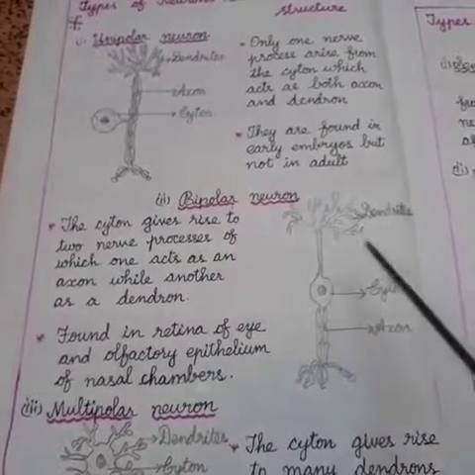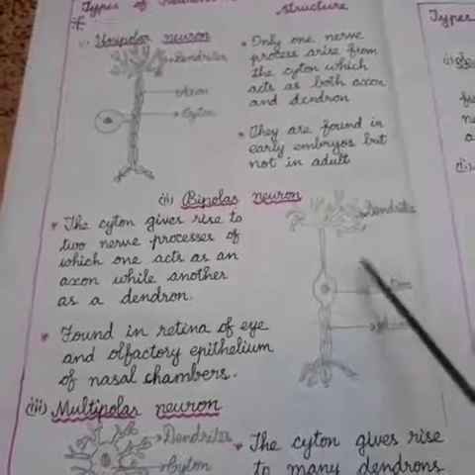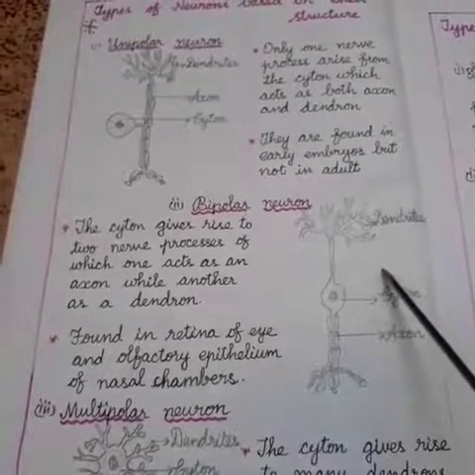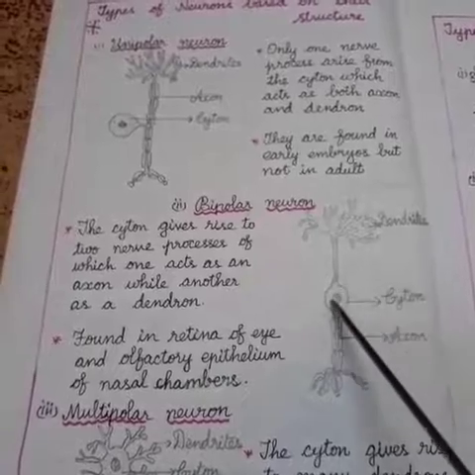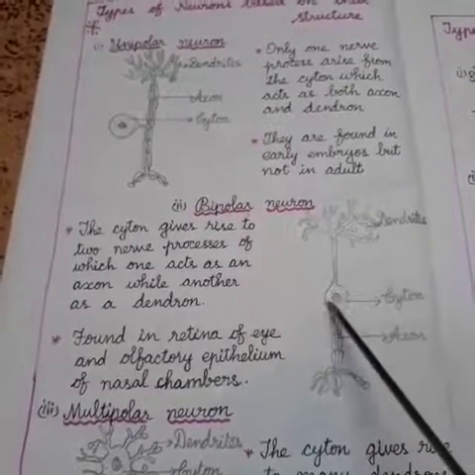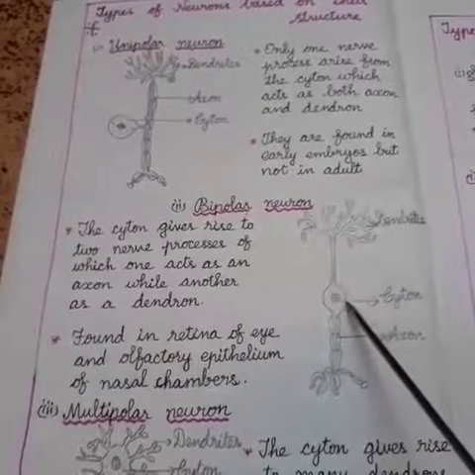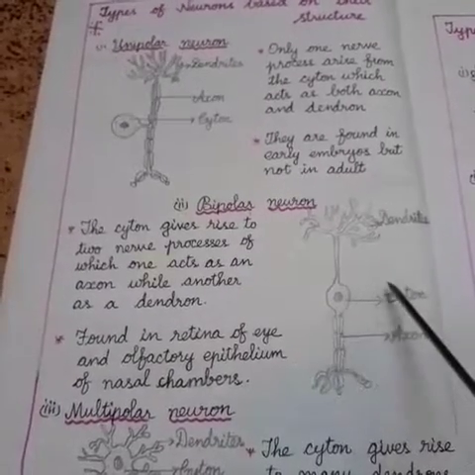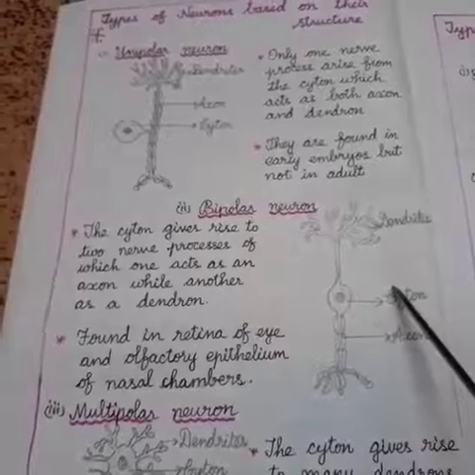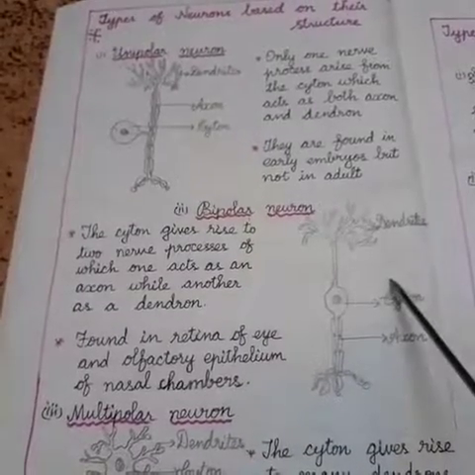So where will this bipolar neuron be found? They will be found in the retina of the eye. நம்மளுடைய eyeஓட retina regionல இருக்கும். அப்புறம் olfactory epithelium, so நம்ம nasal chambersல இருக்கிற olfactory epithelial cellsஐ line பண்ண மாதிரி இந்த bipolar neuron will be there. So now you have understood the bipolar neuron.